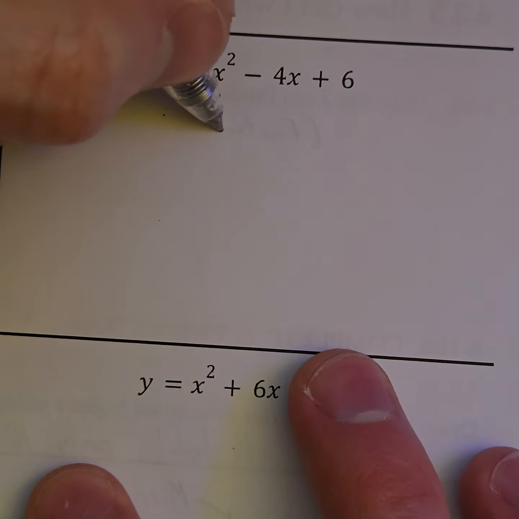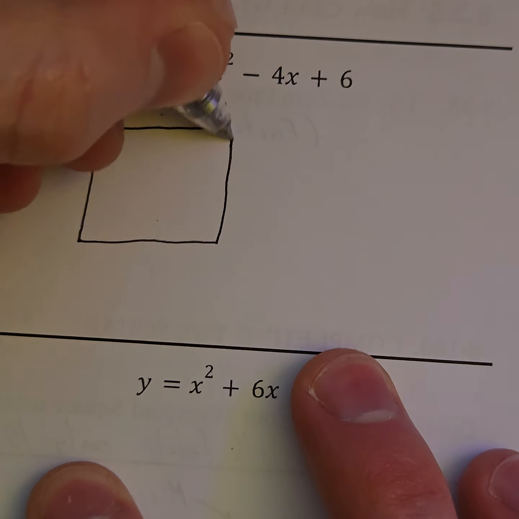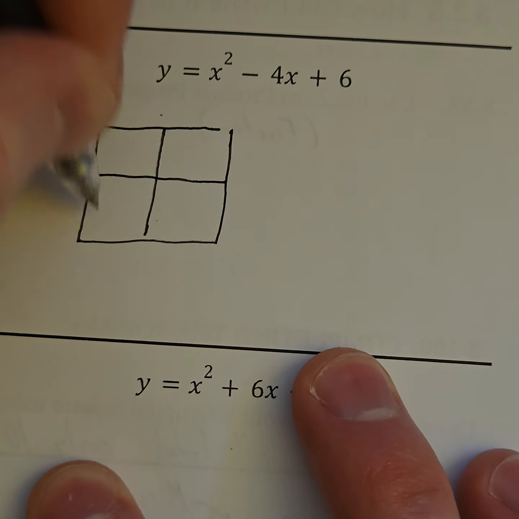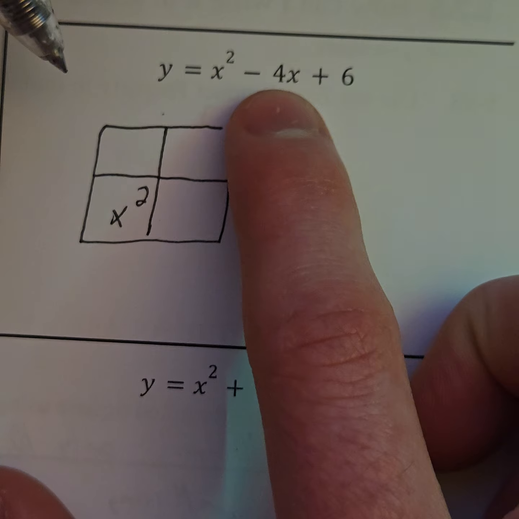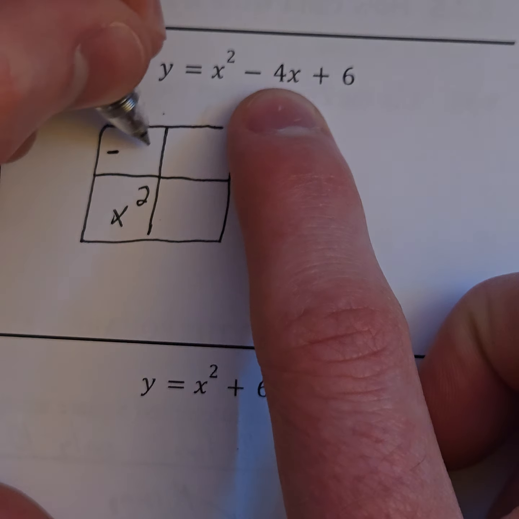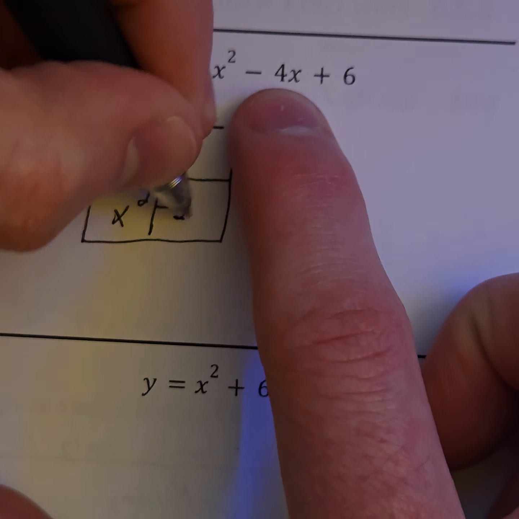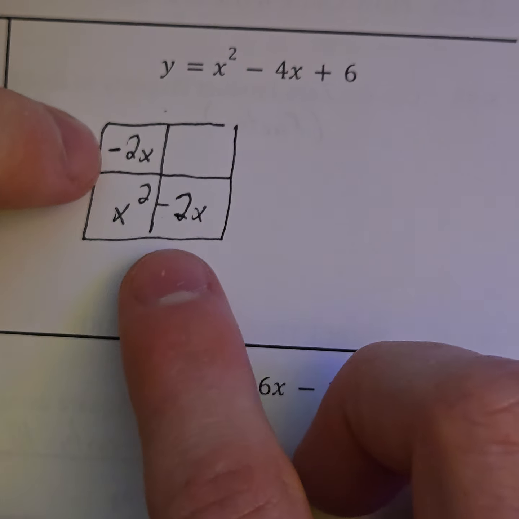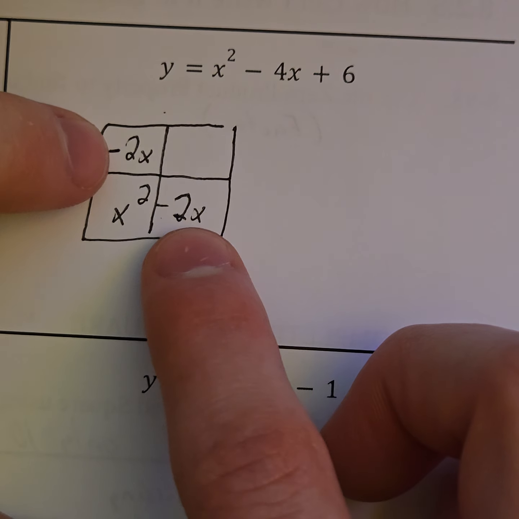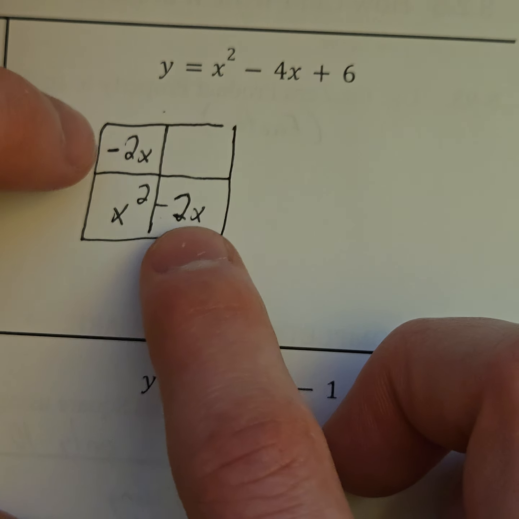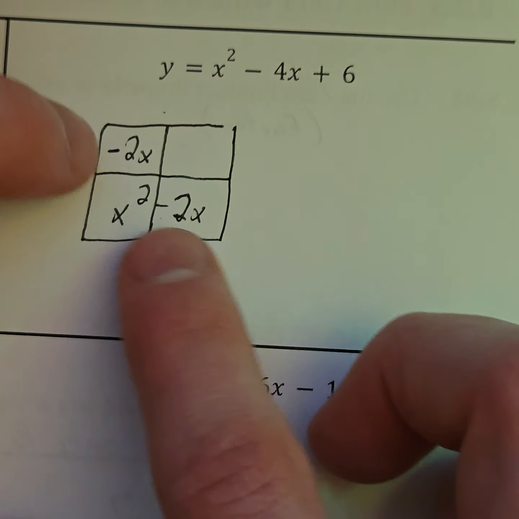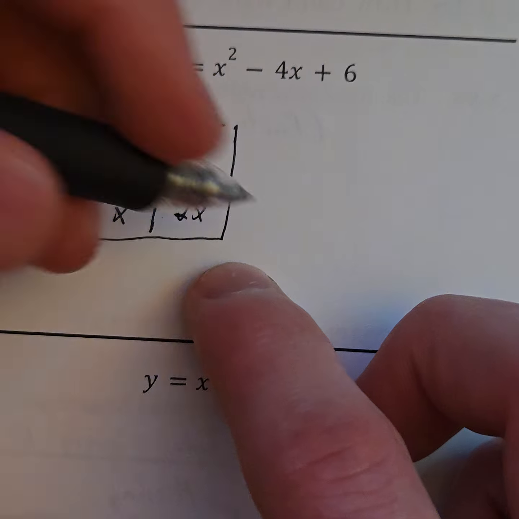All right, here we go. So make your box. X squared goes in the bottom left. We've got a -4x. So we're going to put -2x and -2x would make our square. They got to be equal. Just remember, if these two numbers are ever different, you've done something wrong. You're not factoring here, you're completing the square, so it's got to be the same.